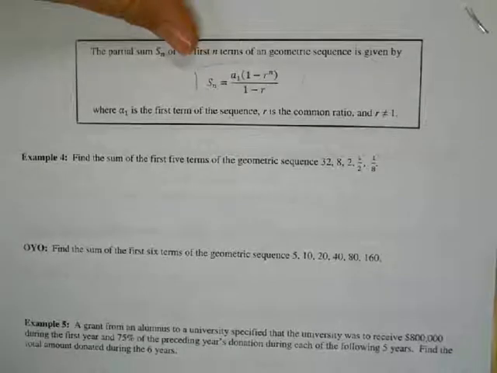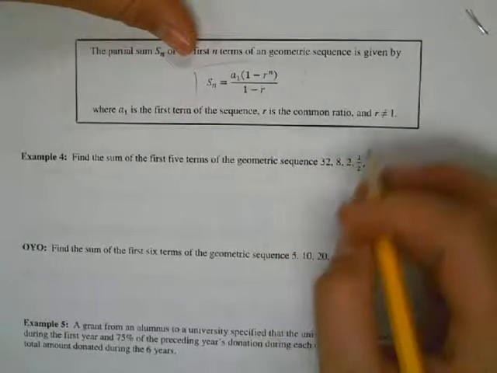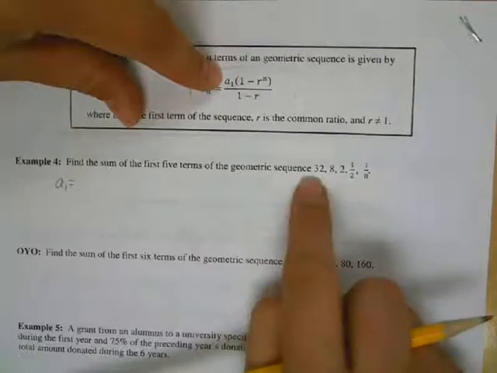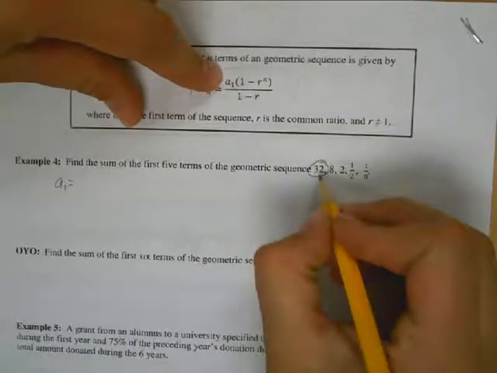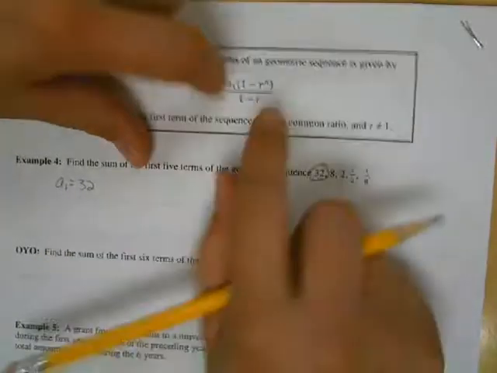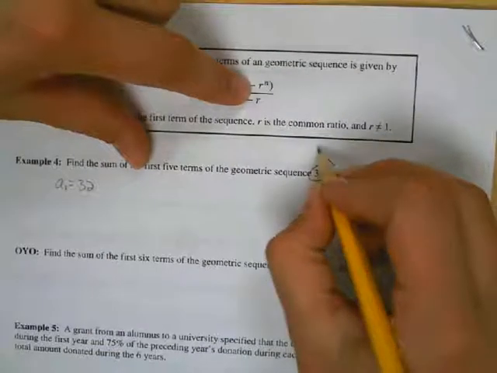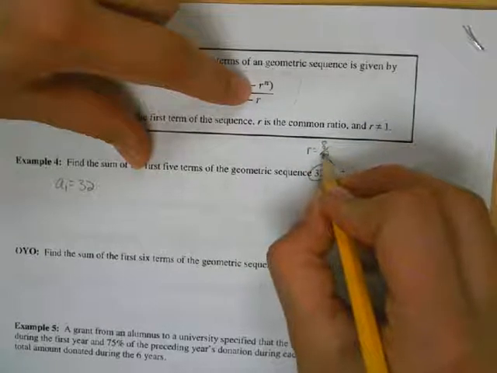Okay, so find the sum of the first 5 terms of the geometric sequence 32, 8, 2, 1/2, and 1/8. To find that, first I have to know my A1 value. The first number up there is your A1 value, which is just 32. I also have to know my R value. Well, to find the R, you just have to divide. So 8 divided by 32 is going to give me my R value.